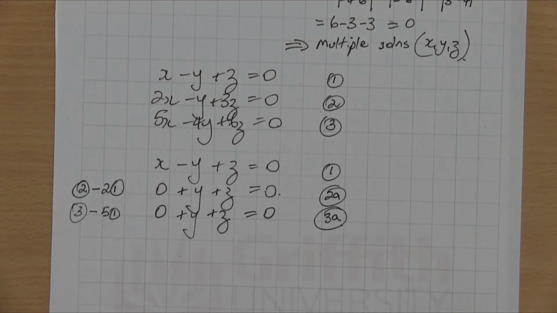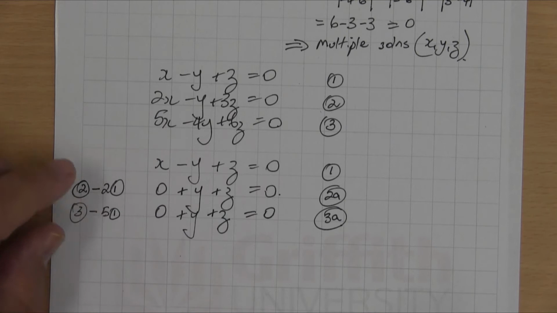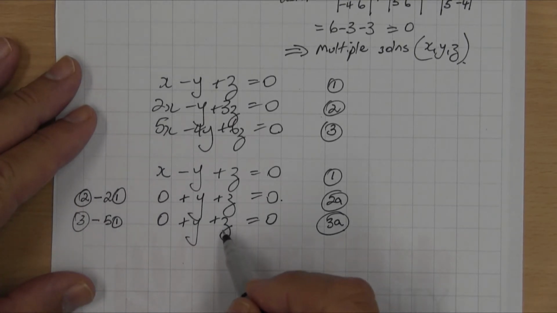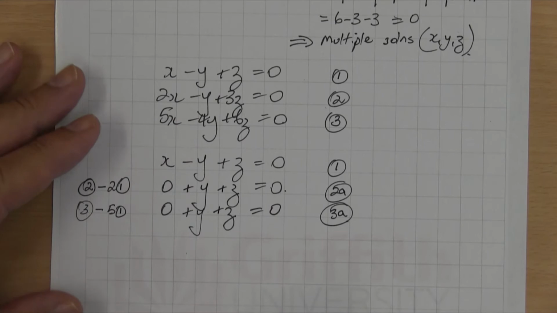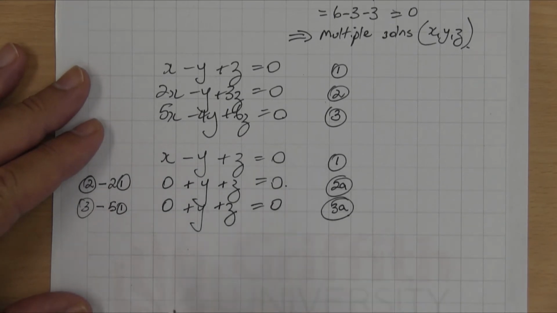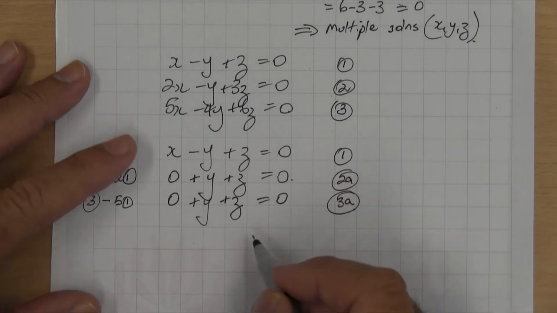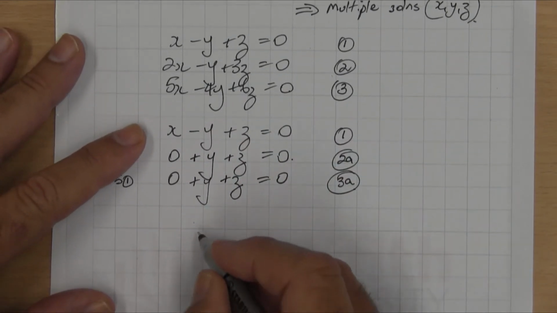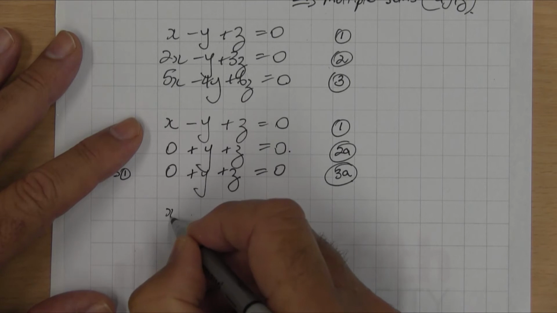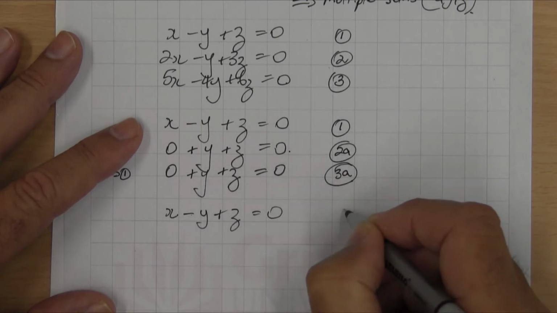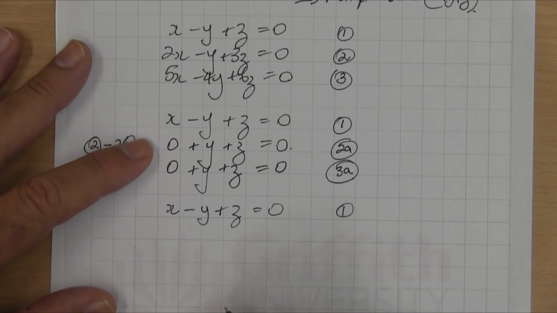So this looks like we've got a little bit of a stalemate going on here. We want to get rid of that y, that is the next step, so we can leave 1 and 2a as they are. So we've got x minus y plus z equals 0, that's equation 1, which we haven't touched.